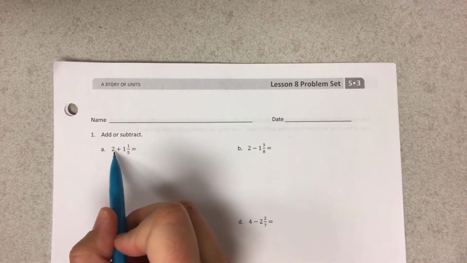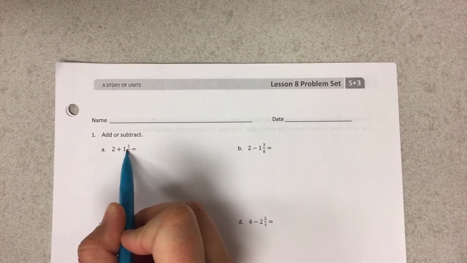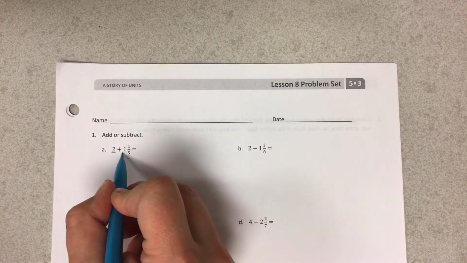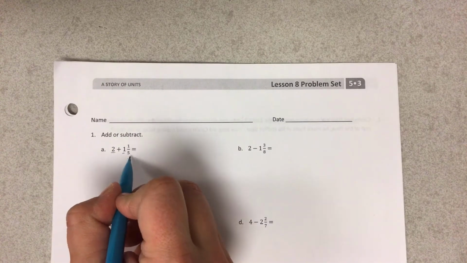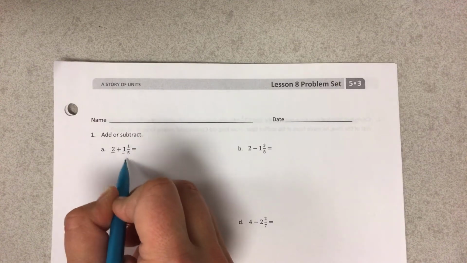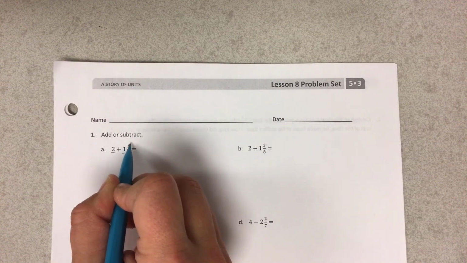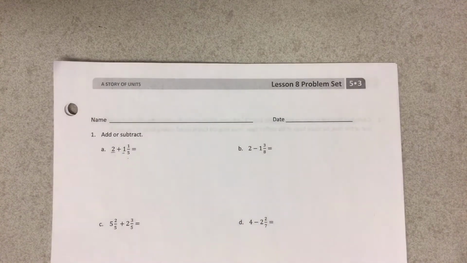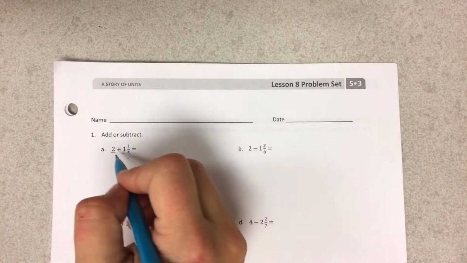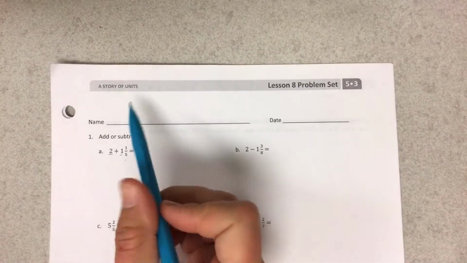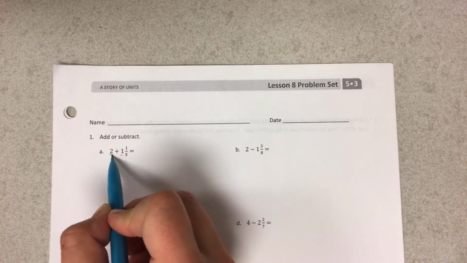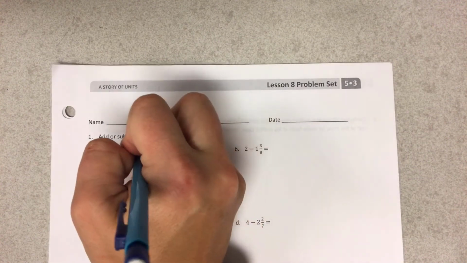So on letter A, I have 2 wholes plus 1 1/5. When you're adding, it's so nice that you can add those whole numbers, you can add the fractions, and then we have to be careful because if we have an improper fraction, we need to make sure that we turn it into a mixed number and then figure out what we need to do with this. On this first one, I do not have a fraction, so I can just add my whole numbers, which 2 plus 1 is 3.